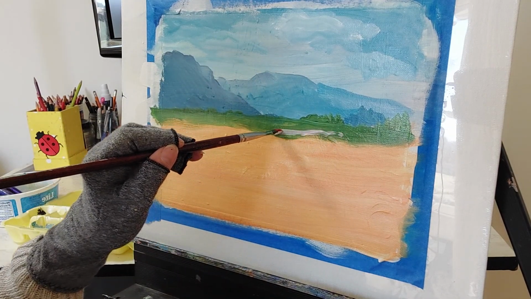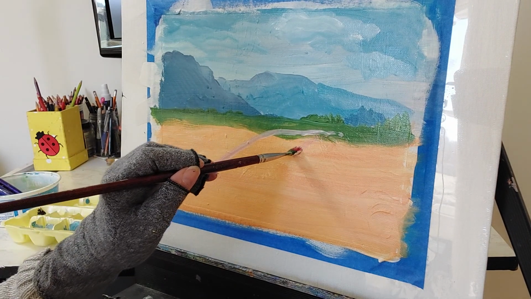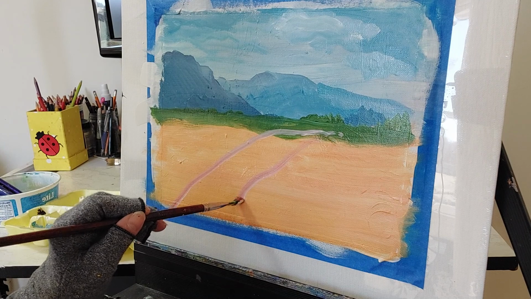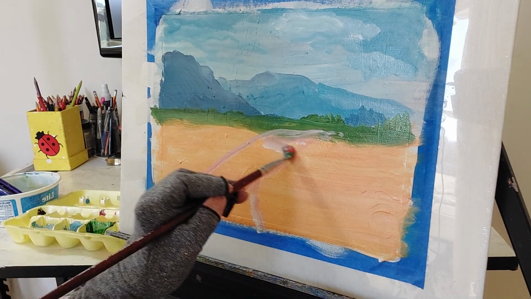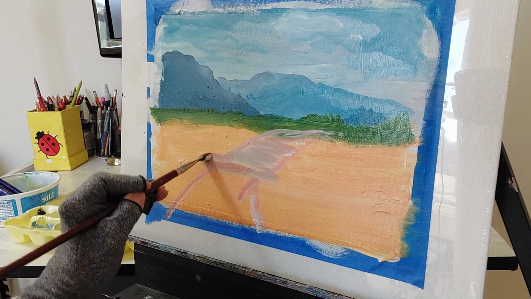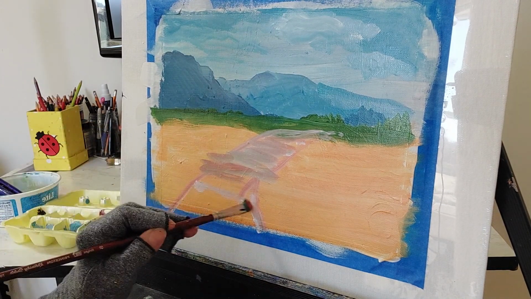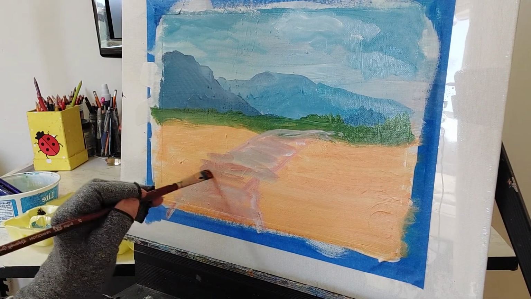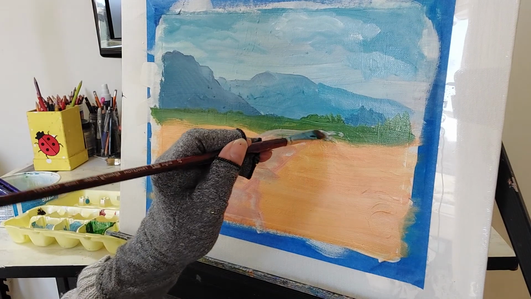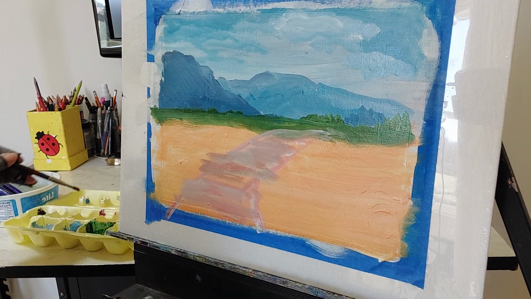I'm going to put a road coming in here. And my road is pink. Now that is weird. Have you ever seen a pink road? I don't know. I just don't know, but I'm going to show you here. Remember, we're trying to get warmer colors in the front. So I'm going to try to leave some of that orange and pink down here in the front. And you're going to see in a few minutes what I'm doing.